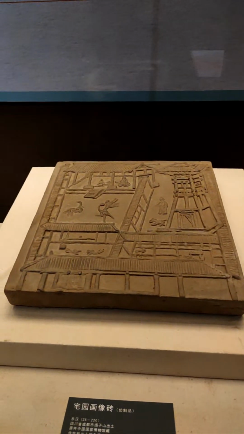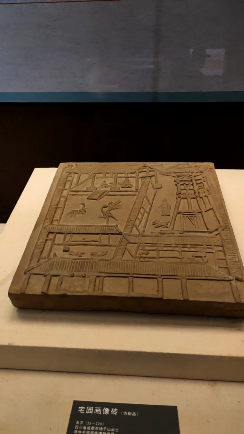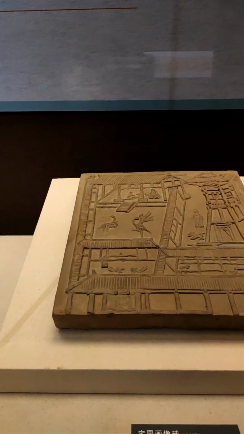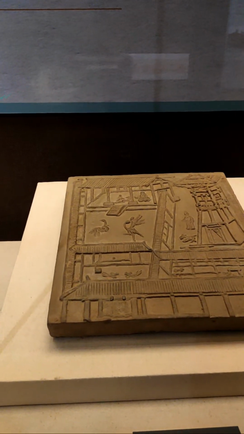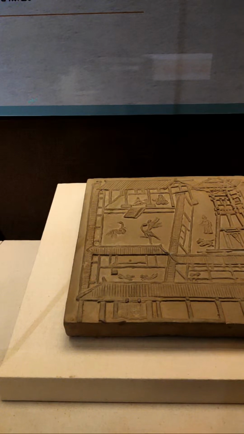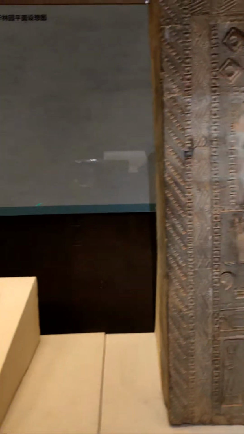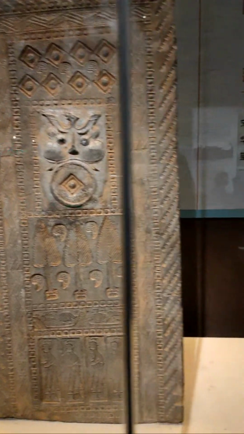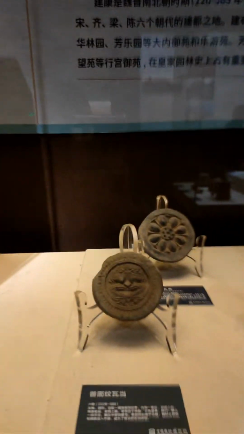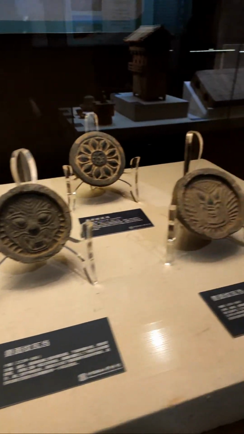And this is a brick with a pattern, with a tower in the courtyard. You can see the bird, the crane, was kept as a pet in the courtyard. Here are more tiles.